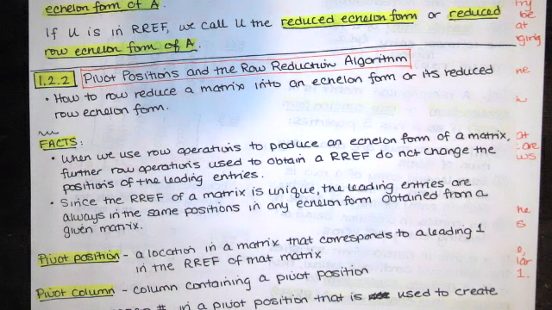But we did not talk at all about how this relates to systems of equations. That's what we're going to talk about in the next video. So I'll see you next time to talk about how reduced row echelon form and echelon form will allow us to solve systems of equations.